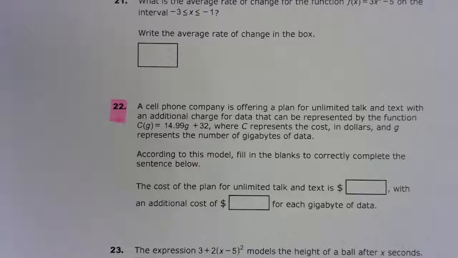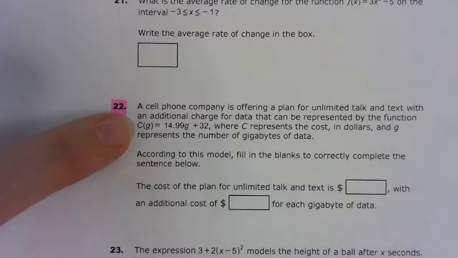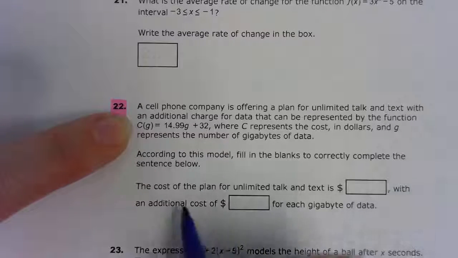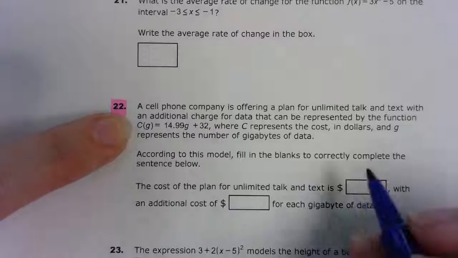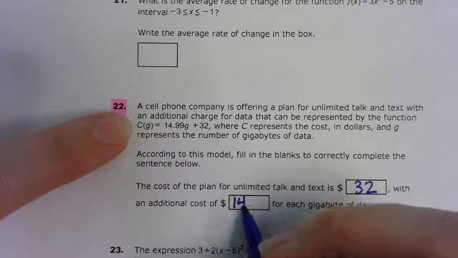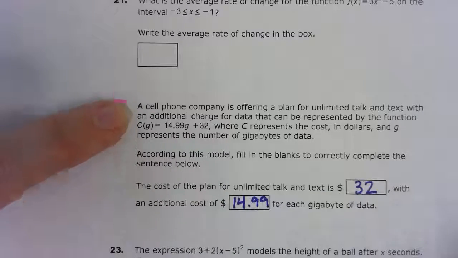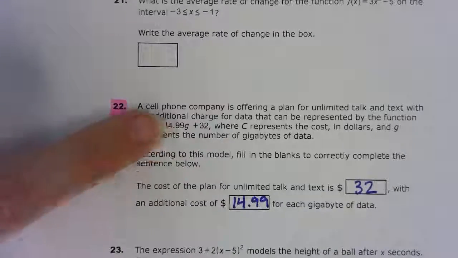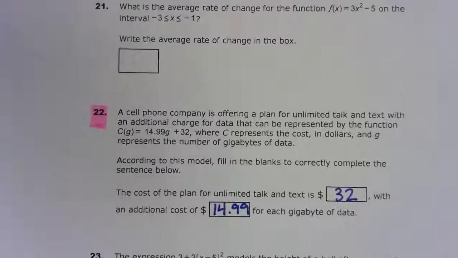The cost of the plan for unlimited talk and text is blank, an additional cost of blank for each gigabyte of data. So we're taking this equation and breaking it up into the two parts. The cost of the plan for unlimited talk and text is $32, that's the base cost, and then $14.99 for each additional gigabyte because that's my rate of change per gigabyte. Simple enough, right?